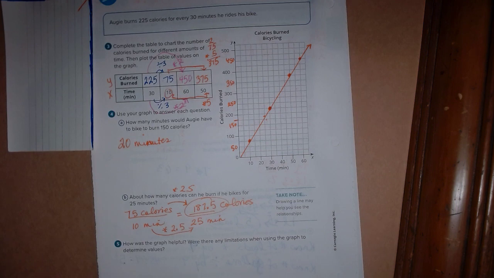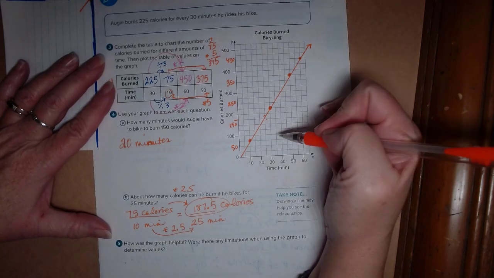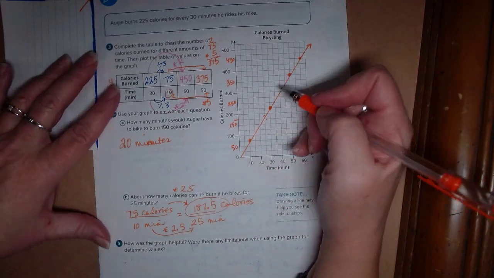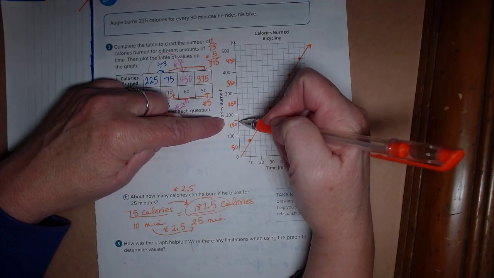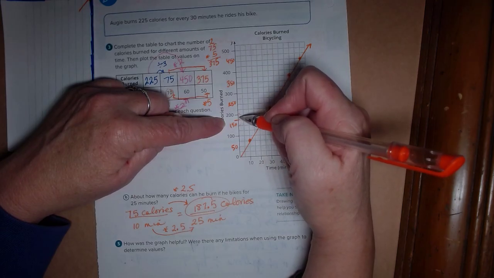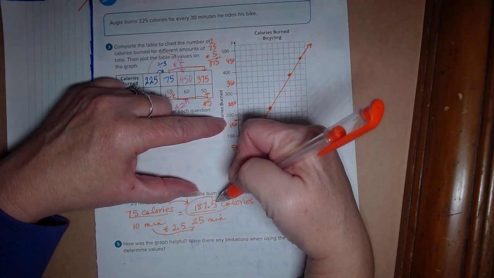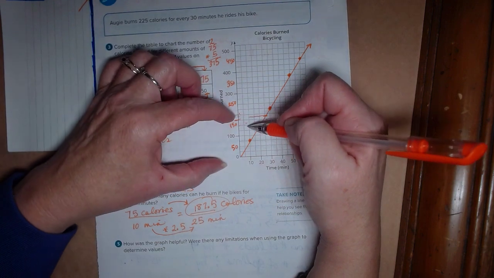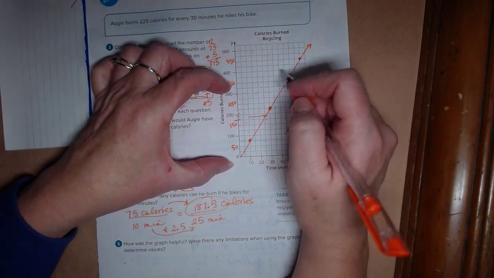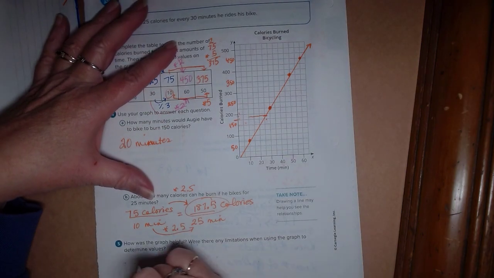How was the graph helpful? Were there any limitations when using the graph to determine the values? So it's helpful to visually see how his calories change over time. The part where it's difficult and there are limitations is this space right here between the 150 and the 200, and even between the 175 and 200 is so small that I can't get an exact number. So if I want exact numbers, then I would need to have more intervals between. So there are limitations.